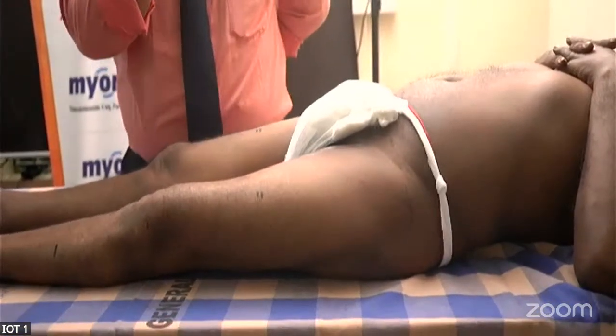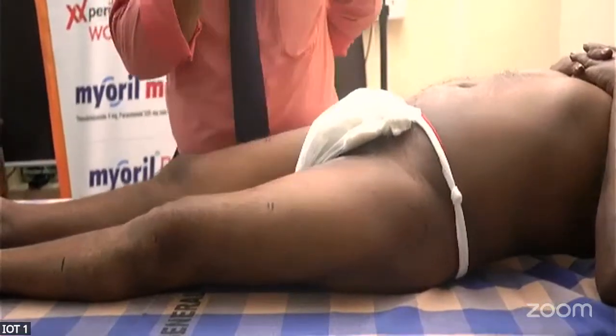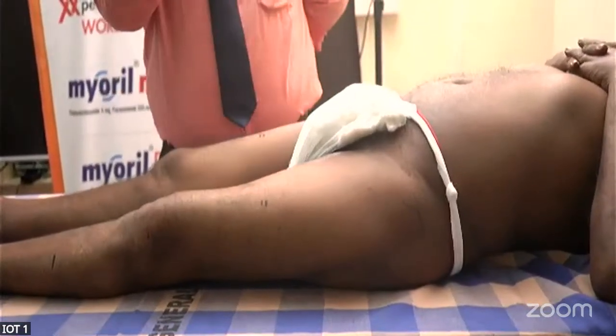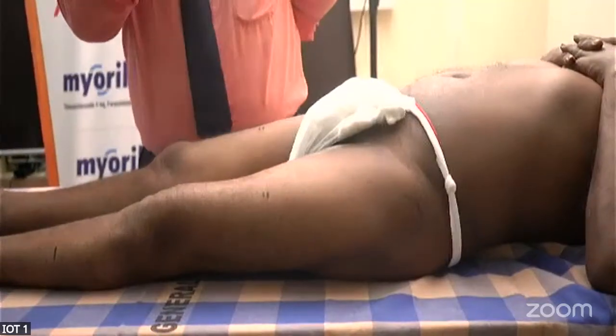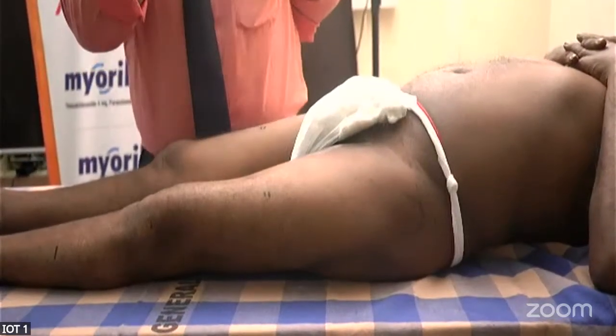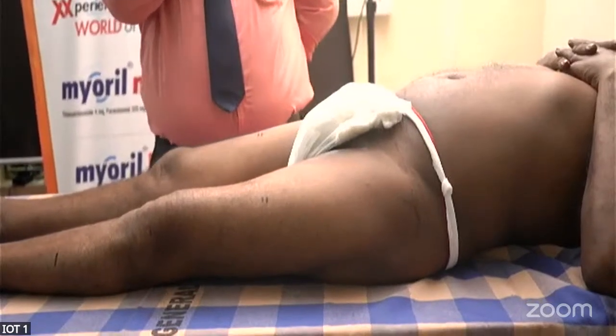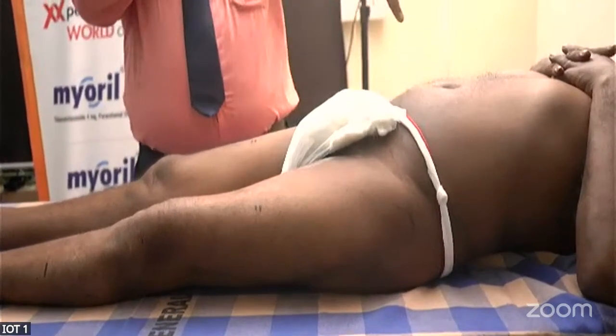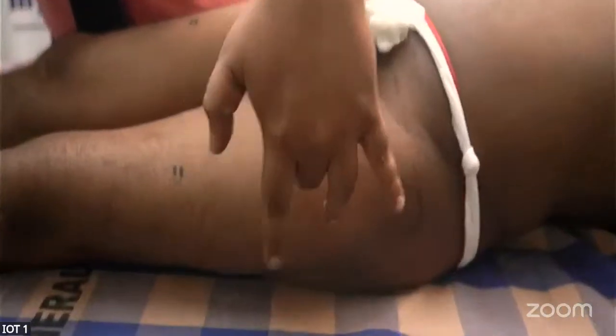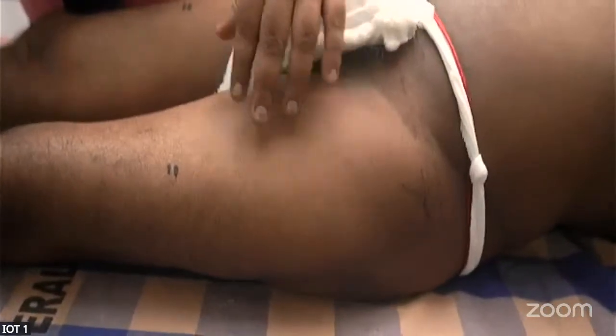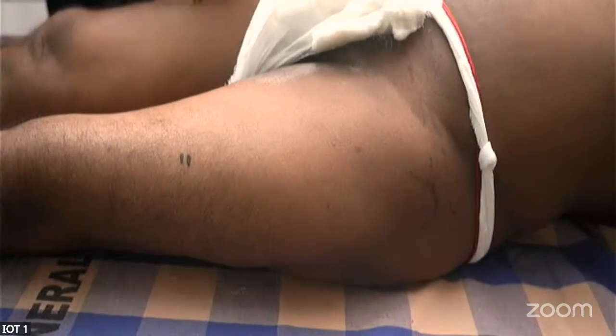Lateral line crossing the greater trochanter. Greater trochanter above the lateral line. Show the lateral line. Shoemaker's line contralateral, they will cross.